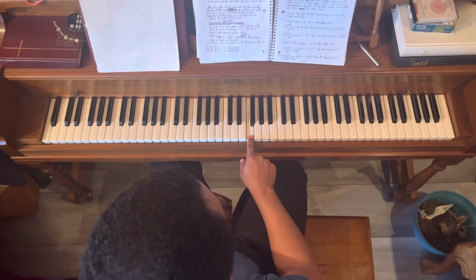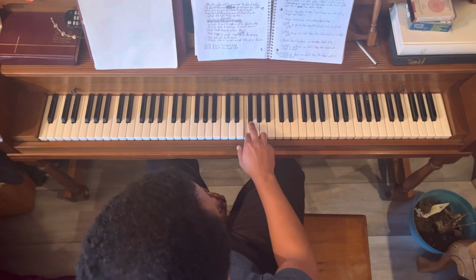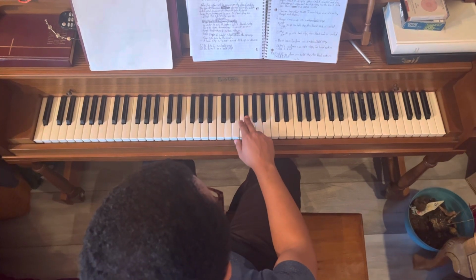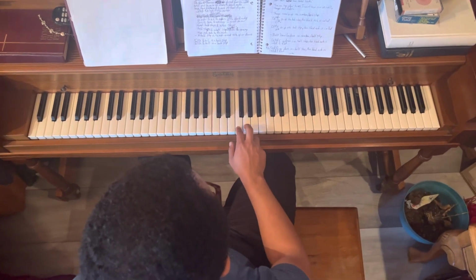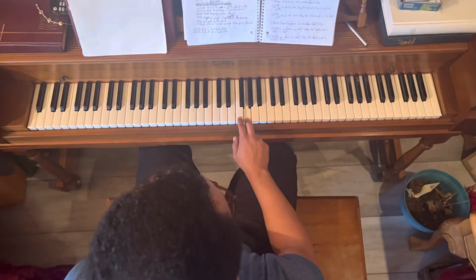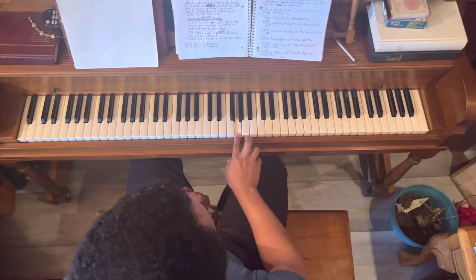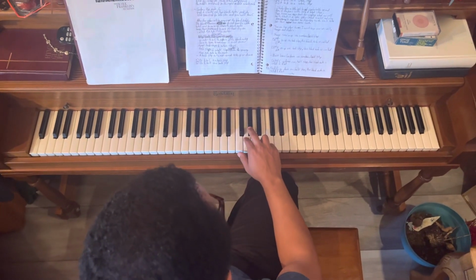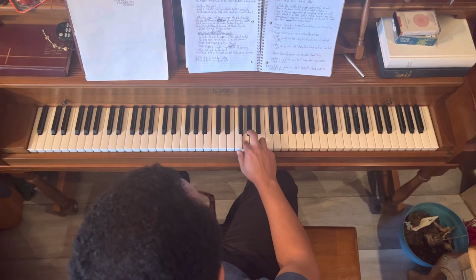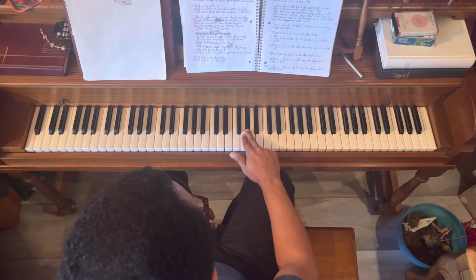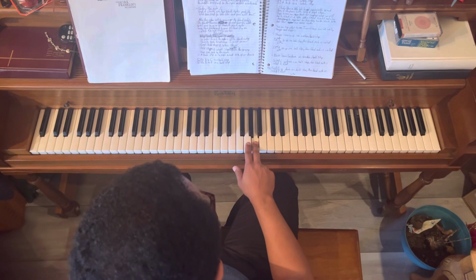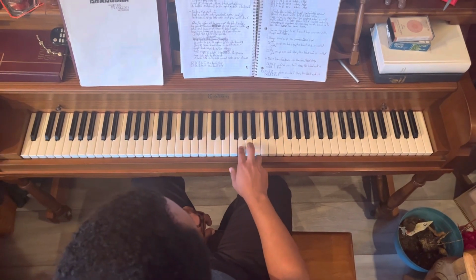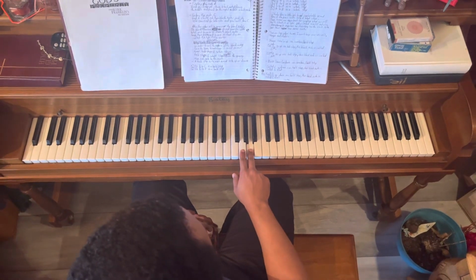From F to G is a whole step, from here to here, because of this middle note: 1 half step, 2 half steps, from here to here. And from G to A is a whole step, because from G, a half step from here is this note, and a half step from here is here. So you have two half steps, which equals a whole step. So from G to A is a whole step.